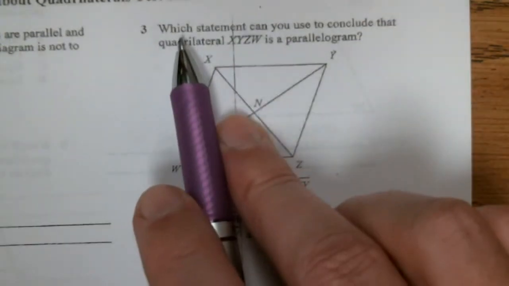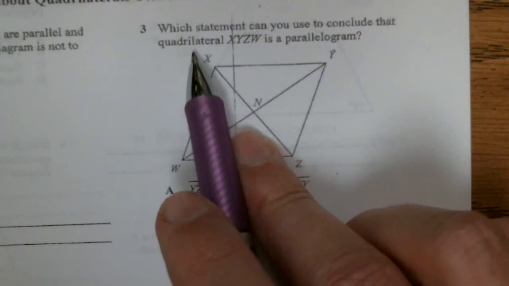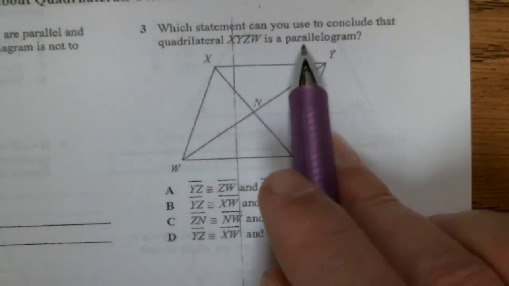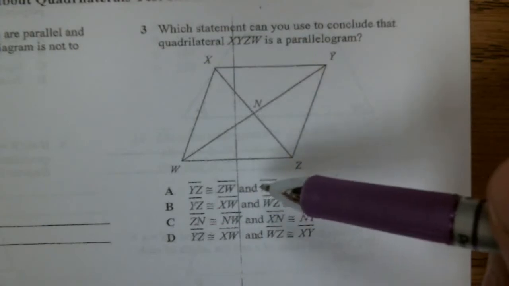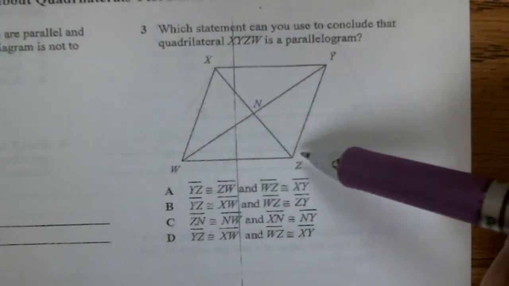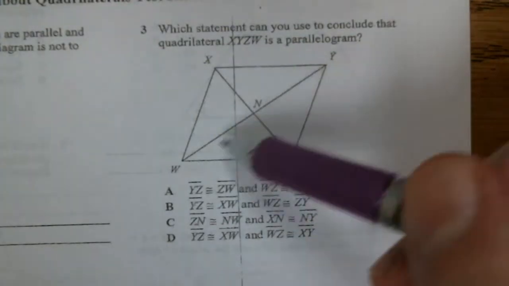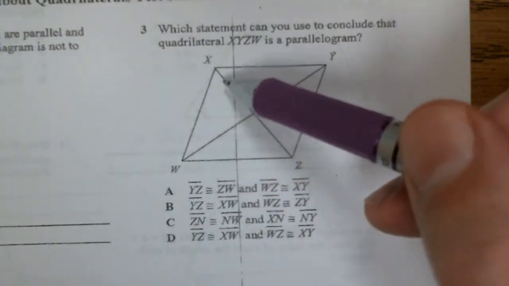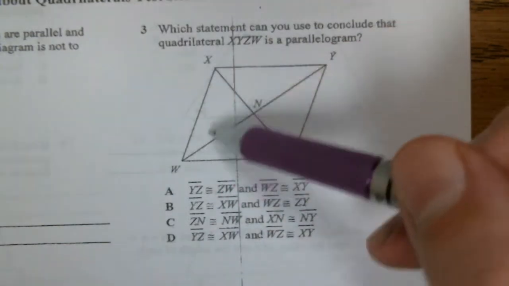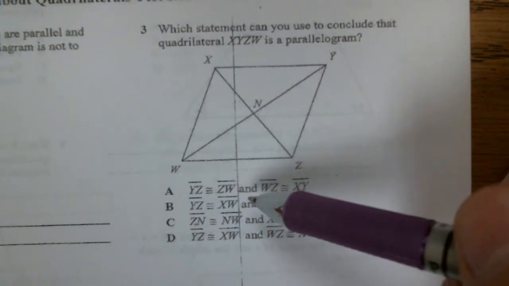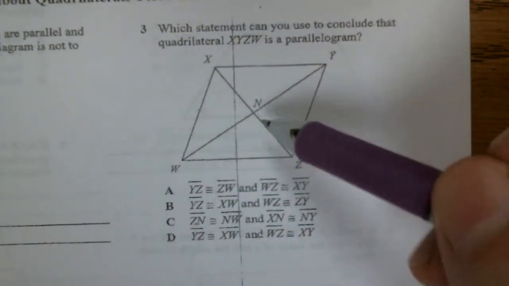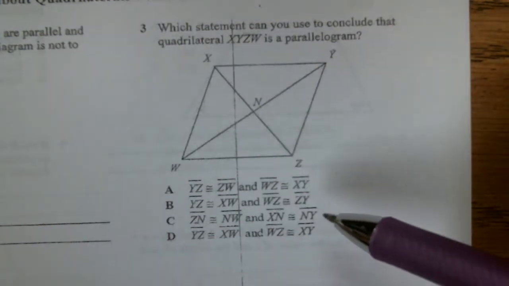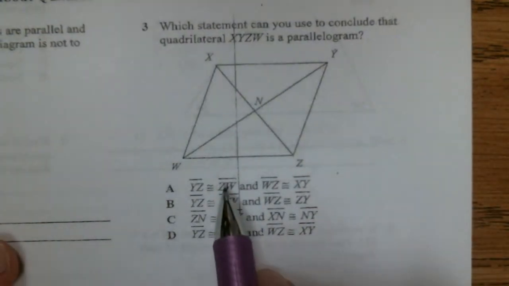All right, which statement can you use to conclude that the quadrilateral XYZW is a parallelogram? Well, what do I know about parallelograms? The opposite sides are congruent, the opposite sides are parallel, opposite angles are congruent, consecutive angles, one big plus one little, same side interior angles are supplementary, they add up to 180, and the diagonals bisect each other. So I'm looking for something that gives me one of those properties. Let's just go process of elimination.